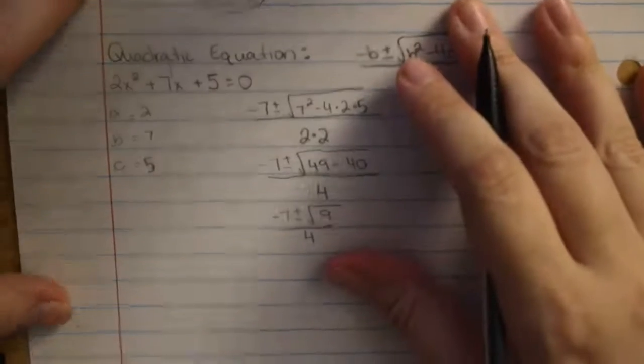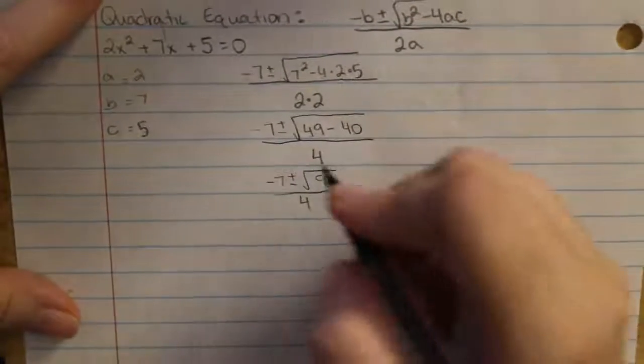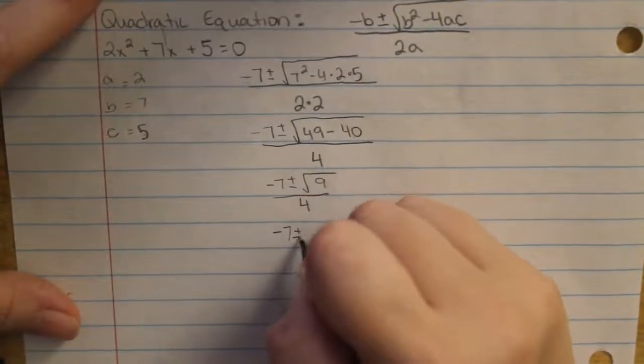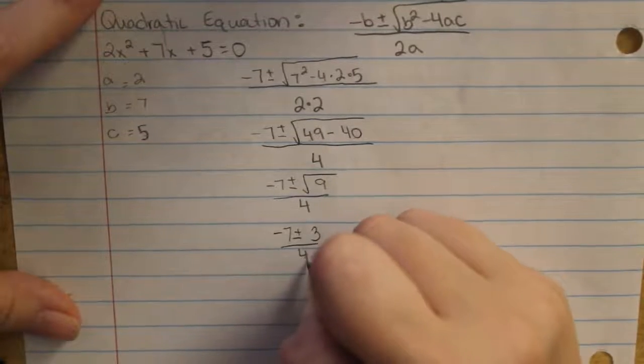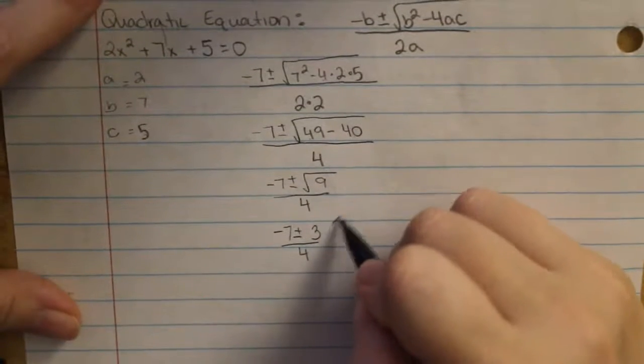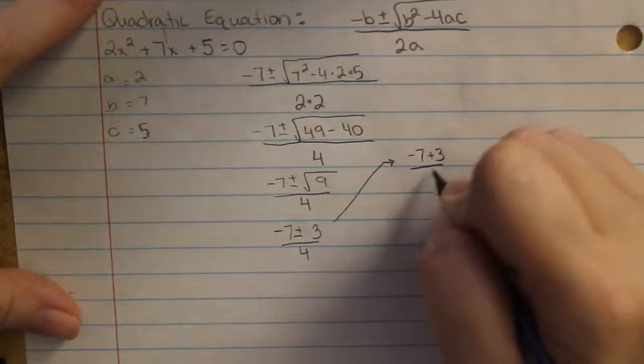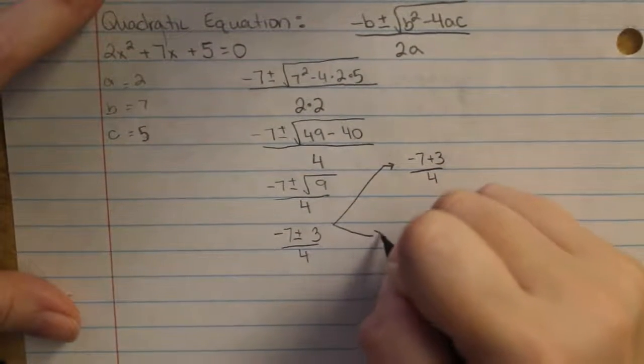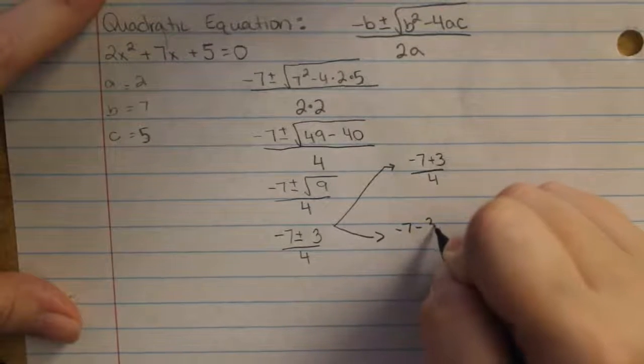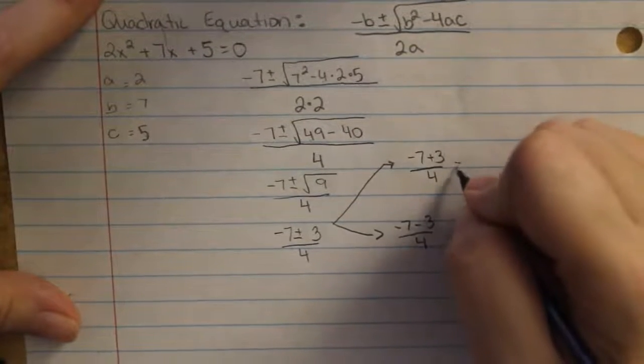I know the square root of 9 is 3. I know you know the square root of 9 is 3. So this is negative 7 plus or minus 3 divided by 4. So I'm going to split this up. I'm going to move it up here. So negative 7 plus 3 divided by 4. And then I'm going to bring it over here. Negative 7 minus 3 divided by 4.